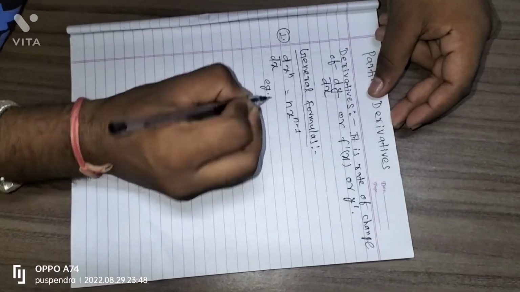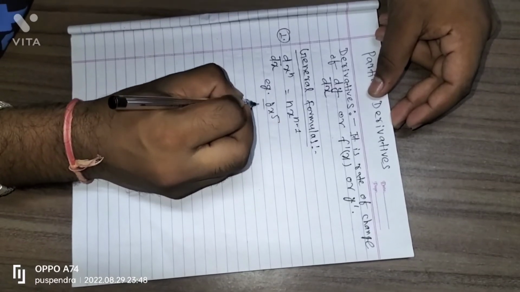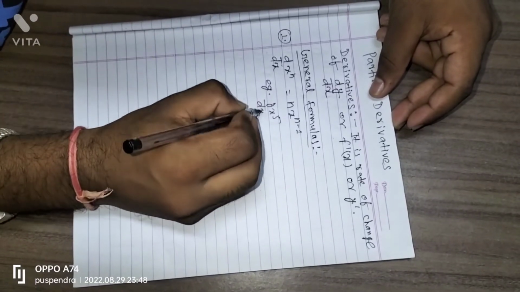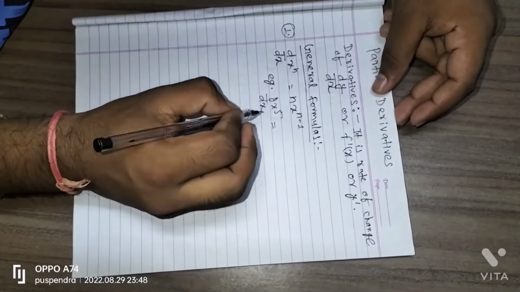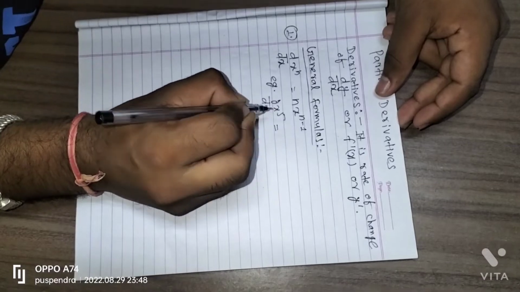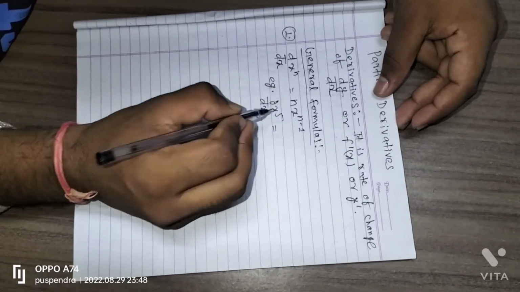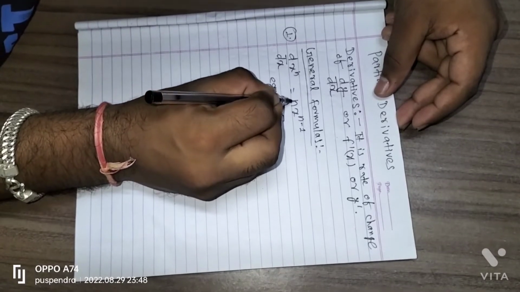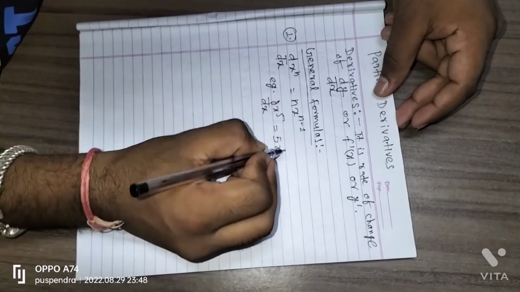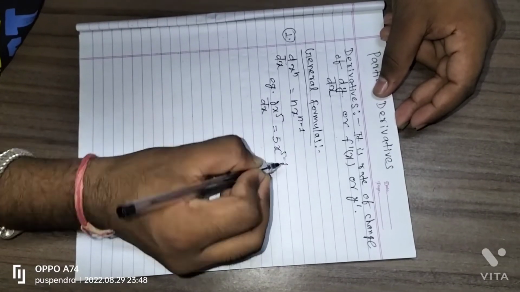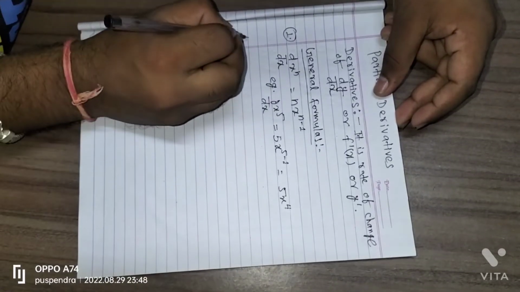For example, derivative of x to the power 5 with respect to x. Let's compare this example with our formula. Here the value of n is 5, so in the formula where there is n, 5 will be here. x to the power n minus 1, so 5 minus 1, that is 5 times x to the power 4.